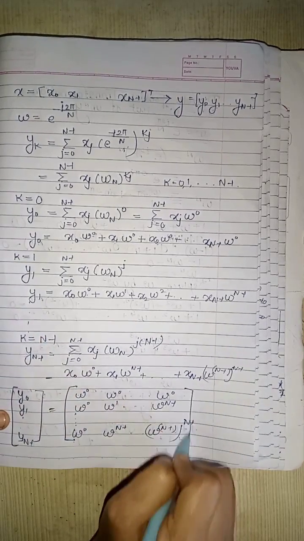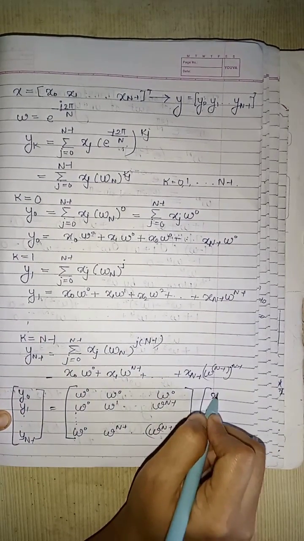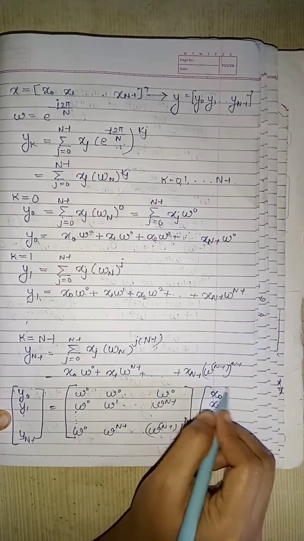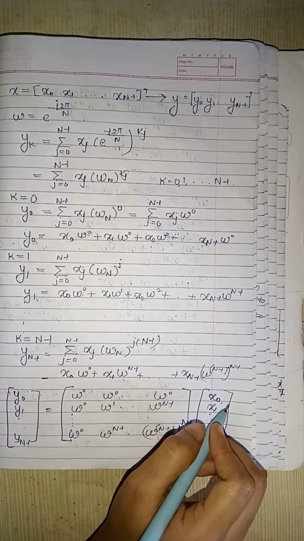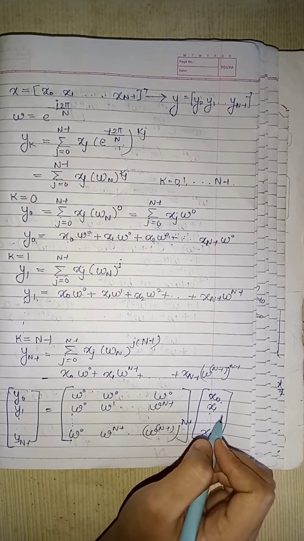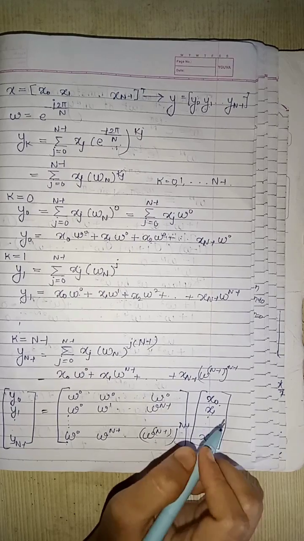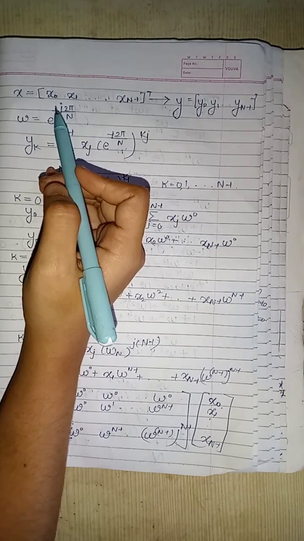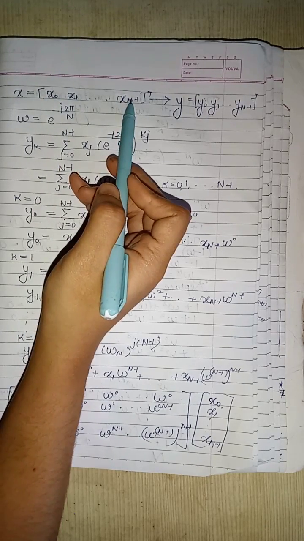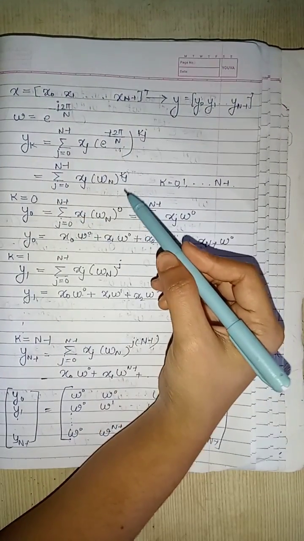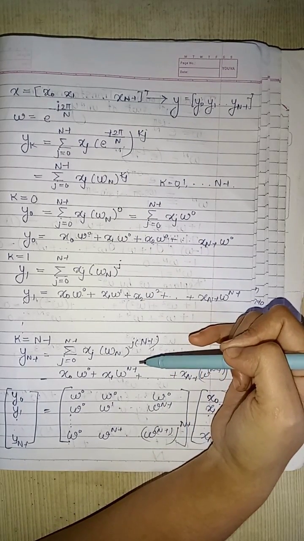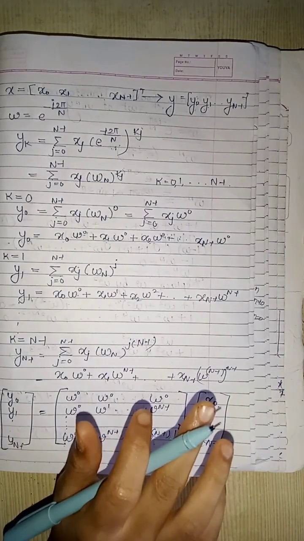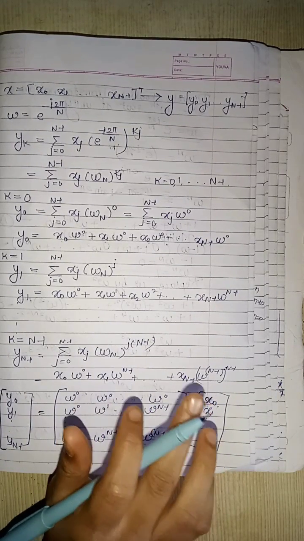So this is multiplied with x0, x1 up to so on xn minus 1, which are the vector components of the original vector x. So if you are given any vector x, you need to use this formula to evaluate the vector transformation, and this is the process. We will see one example so that the concept will be clear.